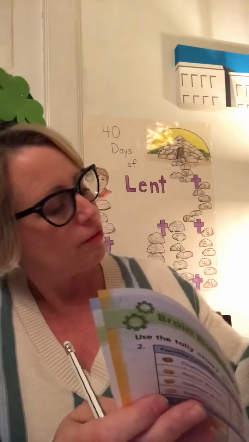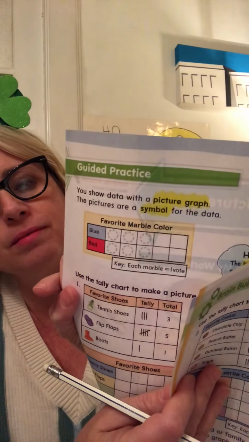All right, and then we're starting lesson 2, which is straight from your math book, and that's making picture graphs. You're going to be doing page 535, 536, and that's where your guided practice starts.